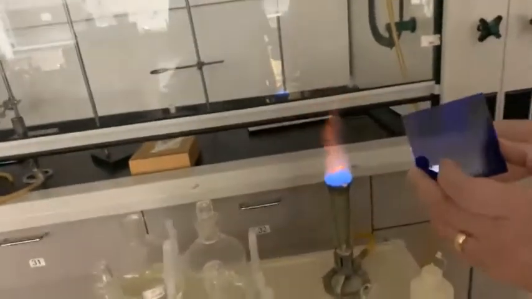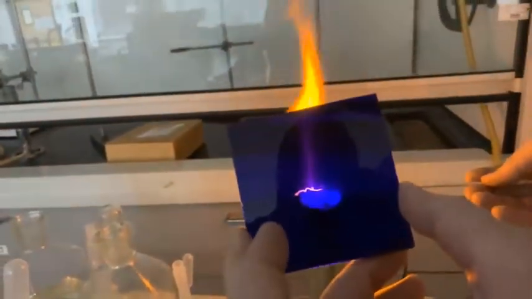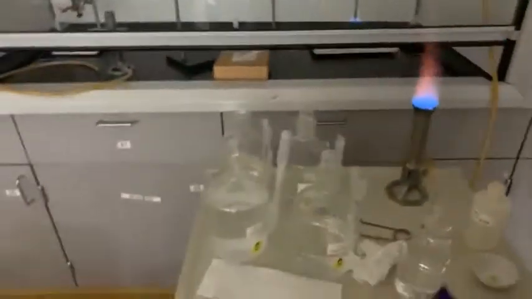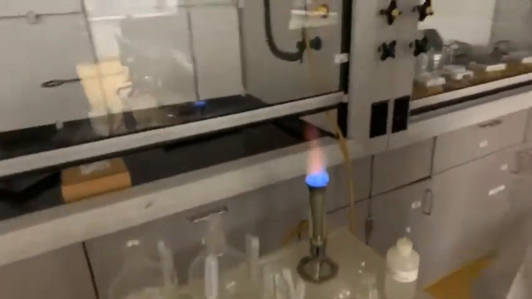Do you see it through the camera? Yes, see, the flame basically disappears. There's some residue in there, but orange flame, no flame. Okay, everybody see how that works? Okay. Are we done? We are done.